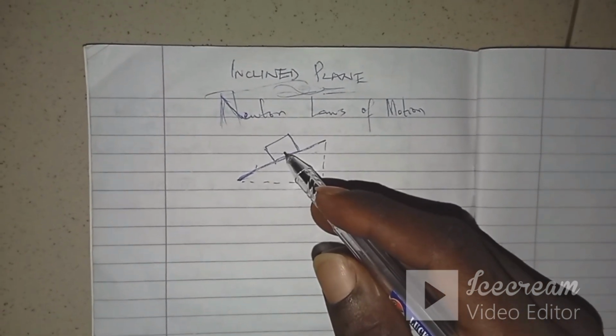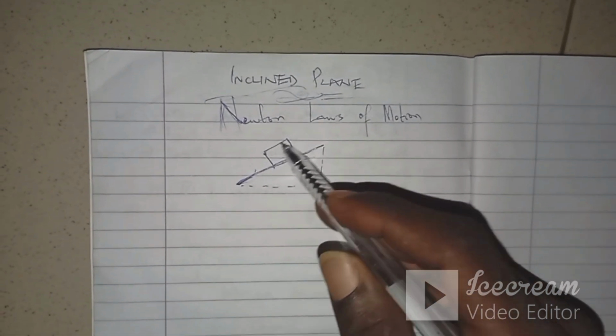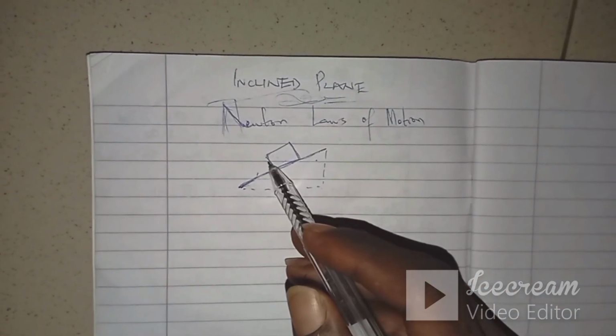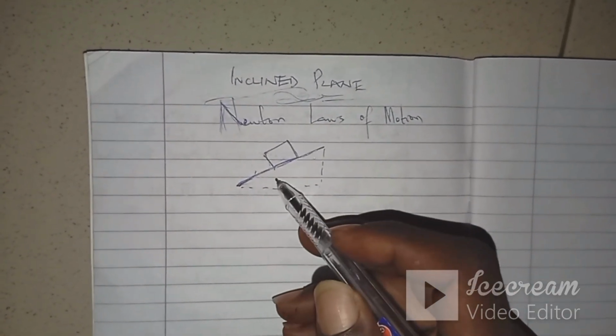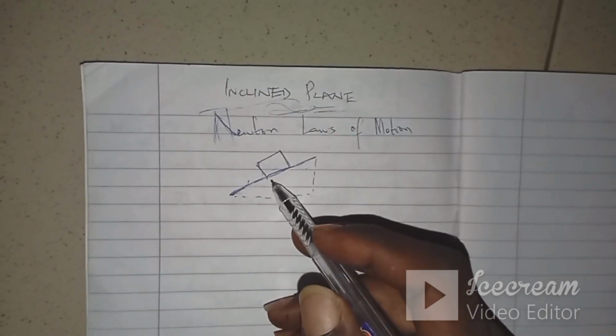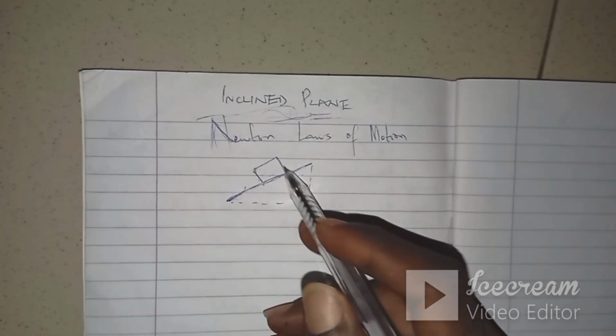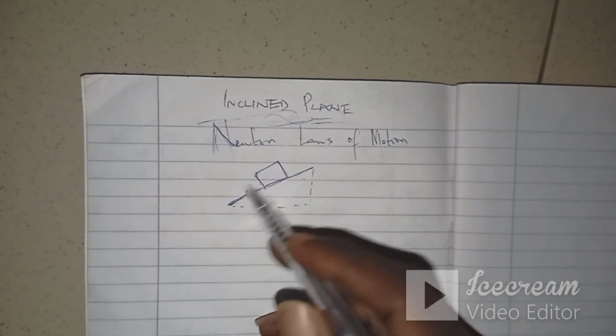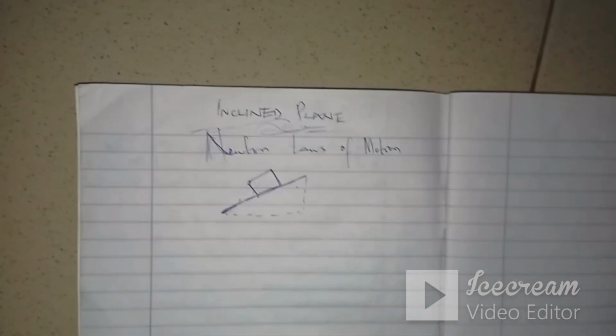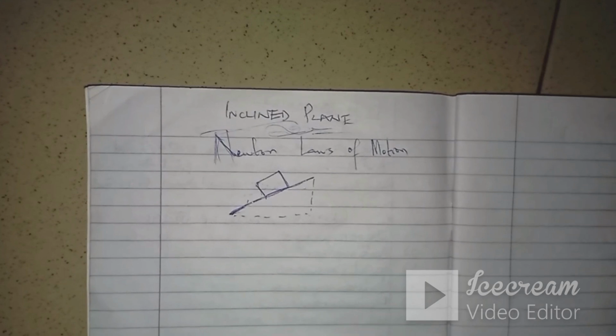It is telling you that whenever you use the principles of Newton, anytime you have an object, you should first check the forces acting on that object before you consider the motion.